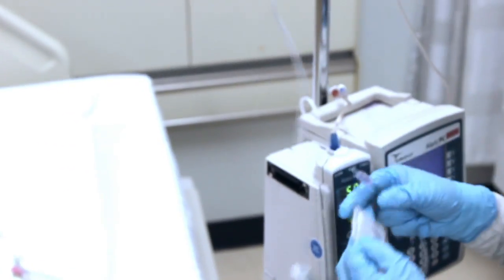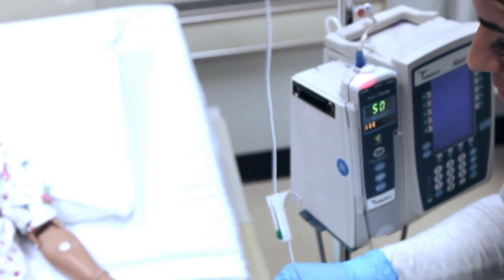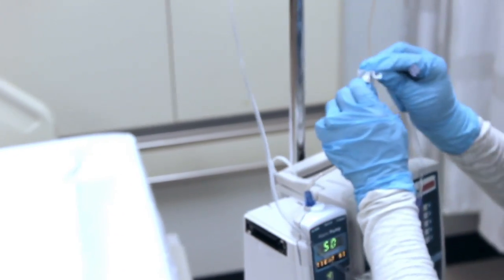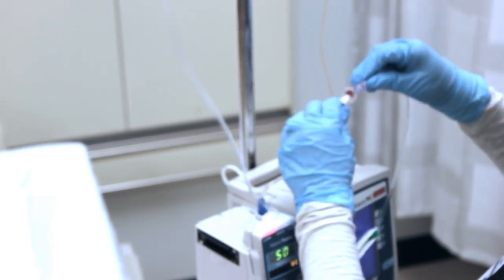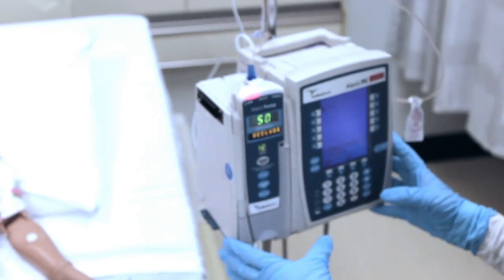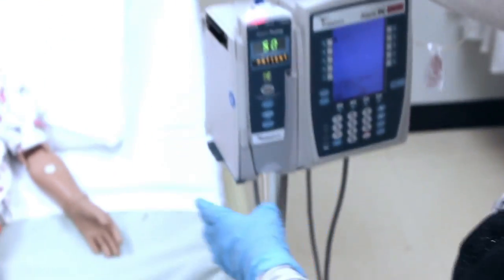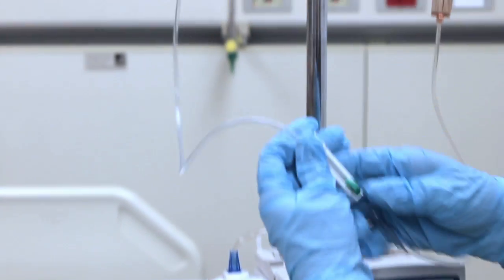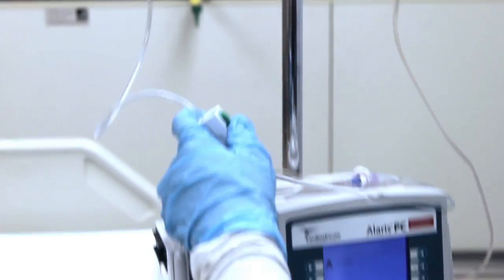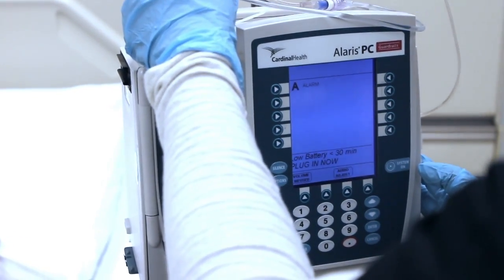Now before I attach it, we have to make sure to clean with the alcohol swab. So I'm going to go ahead and do that right now. We've got to clean the port, which is right here. Okay, so now that I have that attached, I went ahead and pressed secondary, and then before I press start, I have to make sure that this is unclamped. So just like so. And then I'm going to go ahead and press start.